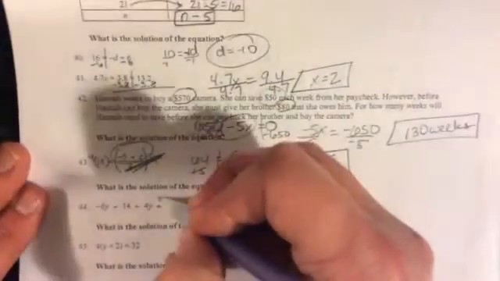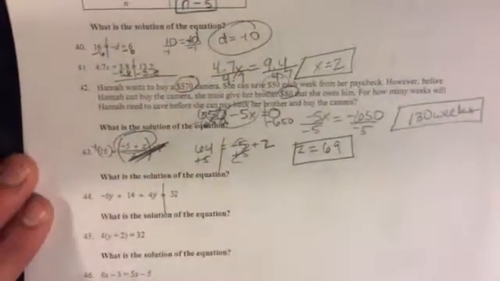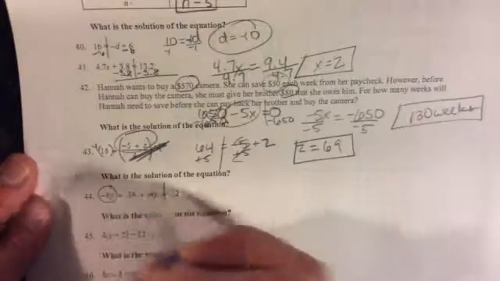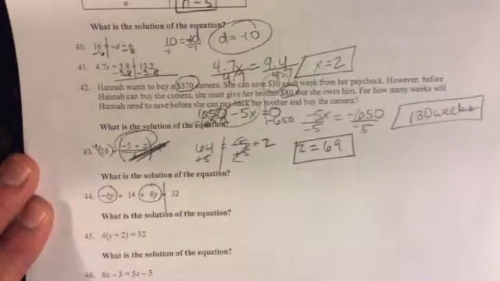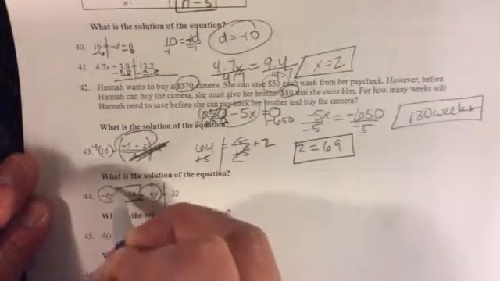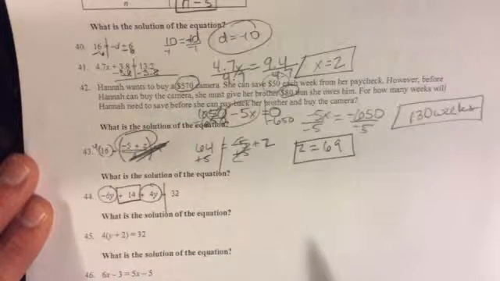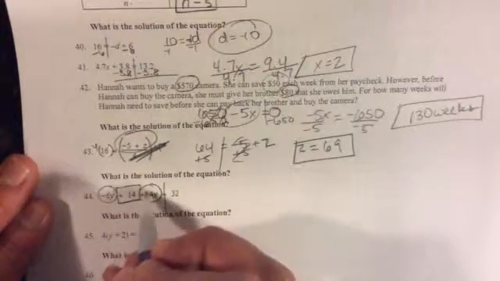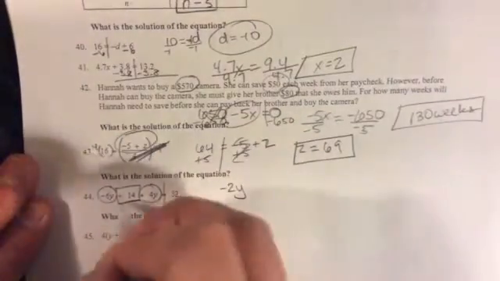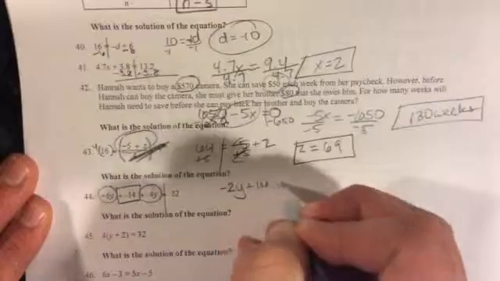Now in this equation for number 44, what I'm looking at is, can I combine any like terms first? Well, I have a negative 6y here and a plus 4y here. Those both have y's, so those are like terms. I have that plus 14, which does not have anything to do with the y's. So let's go ahead and combine those. Negative 6 plus 4 gives me negative 2y. Don't do anything with plus 14.